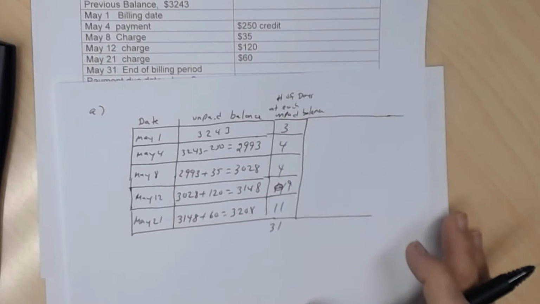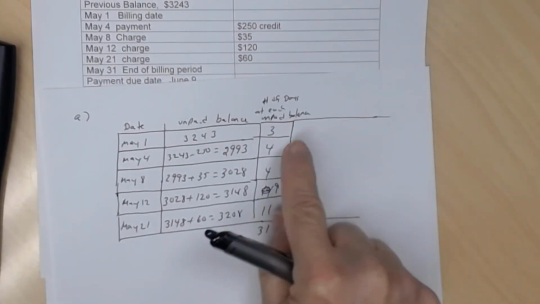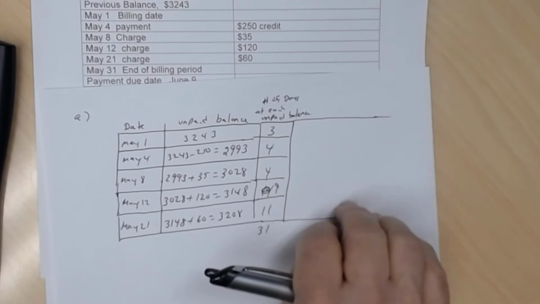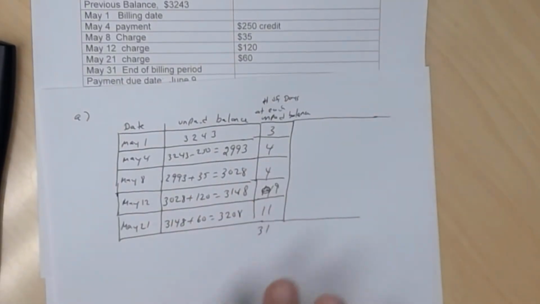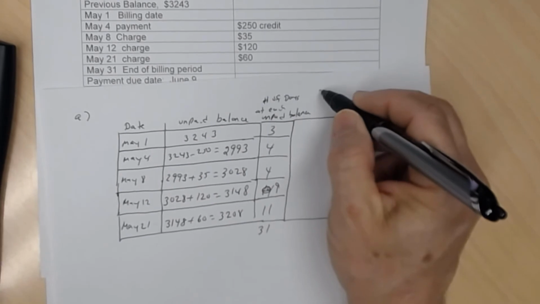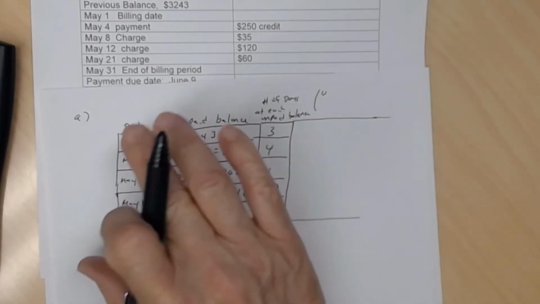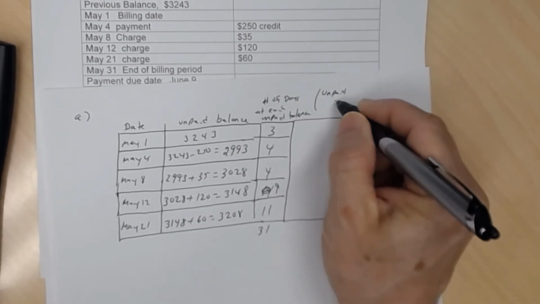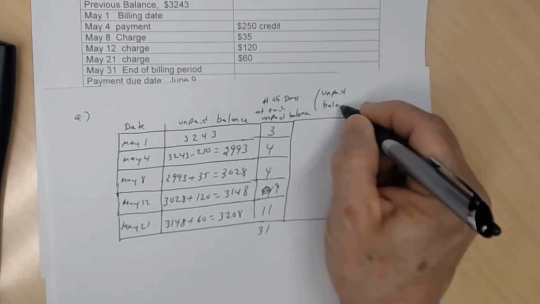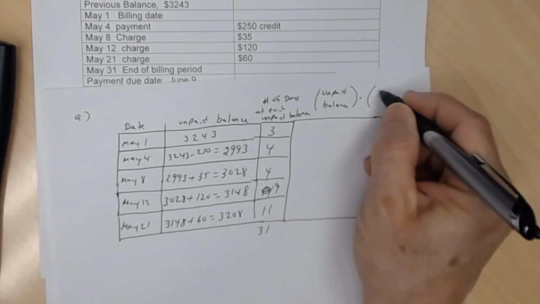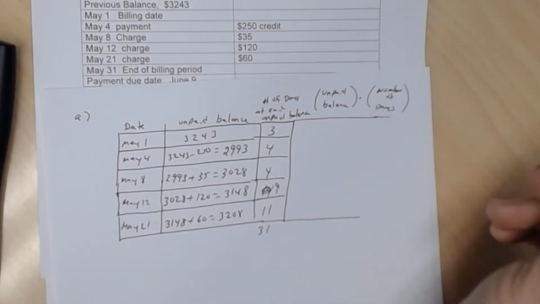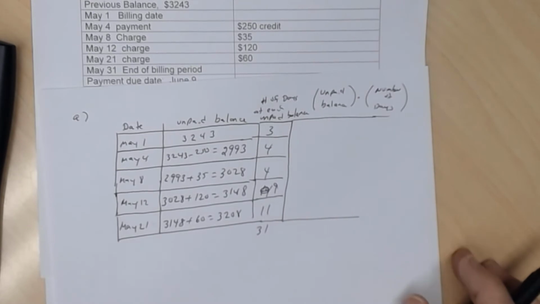All right, now the final column. The final column shows each unpaid balance multiplied by the number of days that the balance is outstanding. Okay, just go ahead and do that. And then at the end, you'll understand why we did this. When you do the work, make sure you do it just like this: the unpaid balance times the number of days.